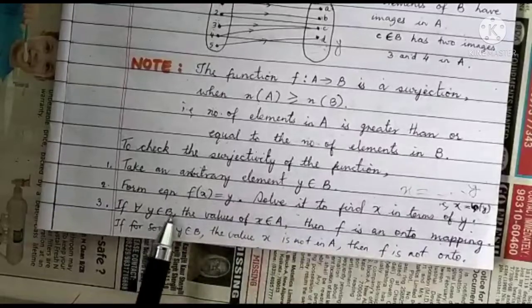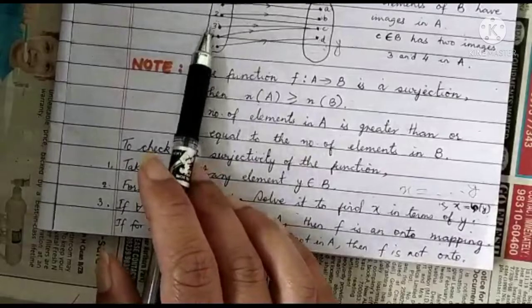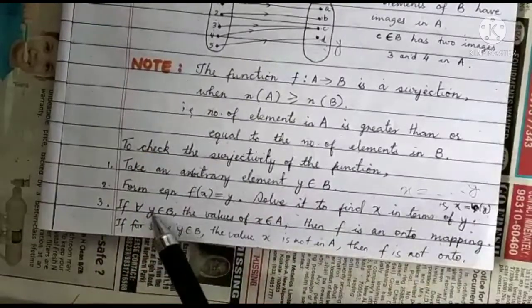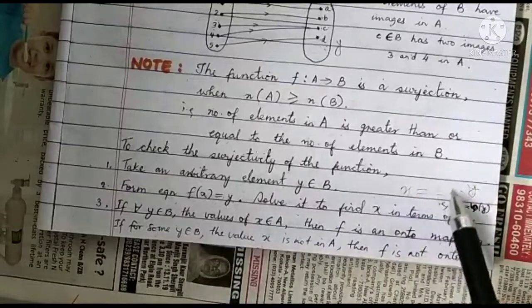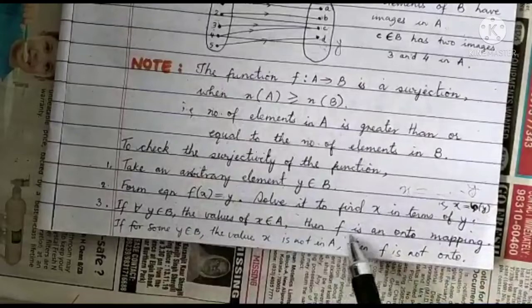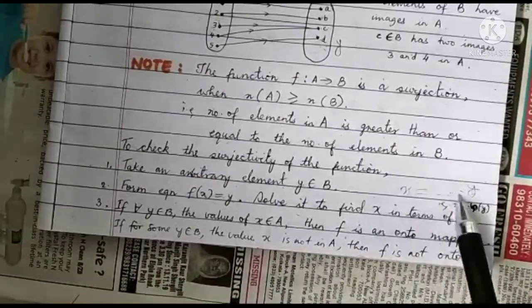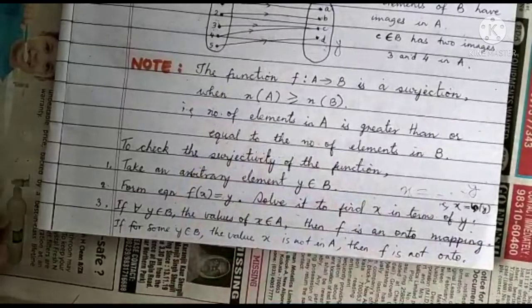For y belonging to B, the values of x should belong to A. Right? For y belonging to B, if you put some value in y, the value of x should belong to A. If that happens, then your f is onto. If x doesn't belong to A, then your f is not onto.